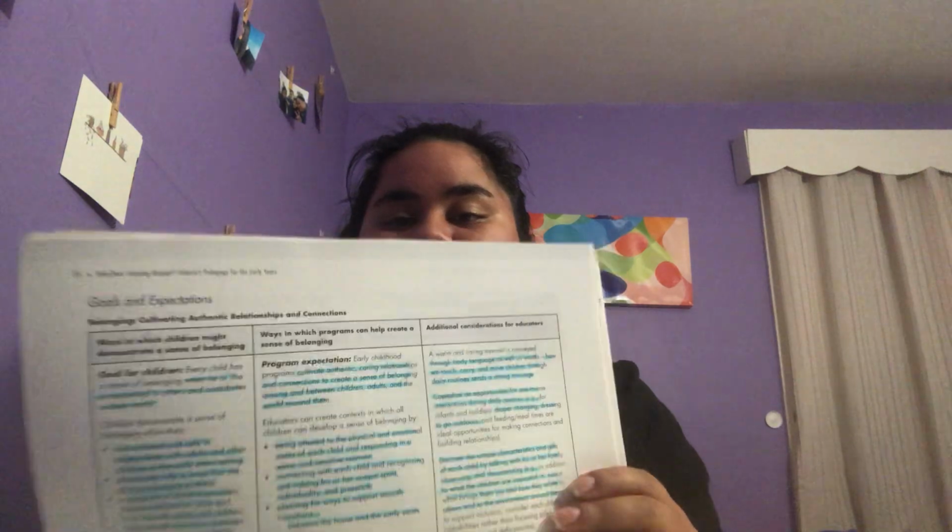And so on this page, on page 26, we have goals and expectations. I'm not going to go through all of it because it's 2 pages, but it just talks about the goals for children. And so in what ways can we demonstrate a sense of belonging with our children? This is kind of how you can tell that you maybe have a strong relationship with them. An example of one is they feel included and safe in relationships with adults and other children in their early year settings.